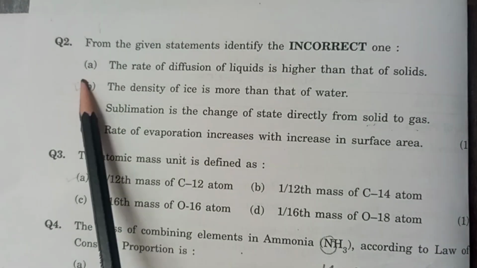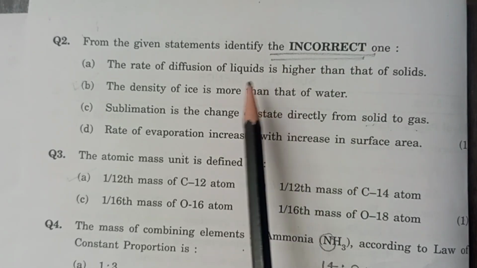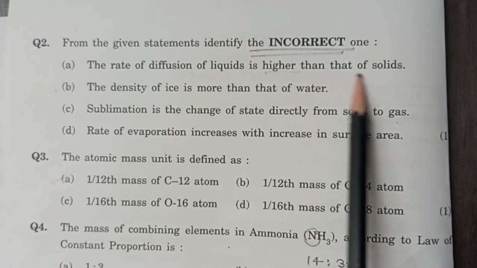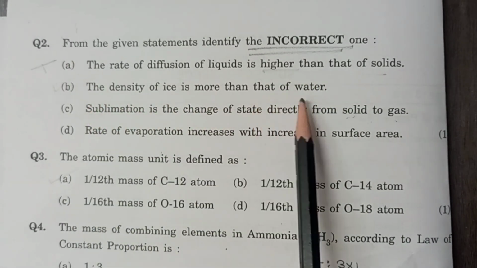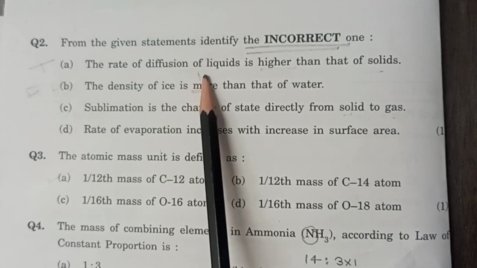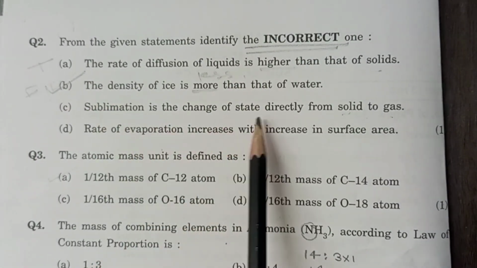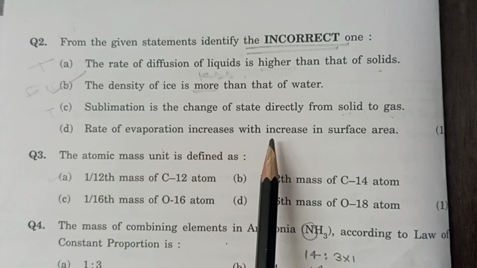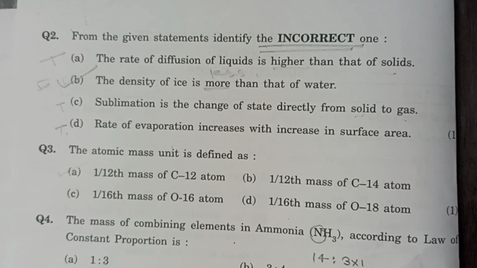Question number 2. From the given statements, identify the incorrect one. We have to find out the incorrect one. The rate of diffusion of liquids is higher than that of solids. So it is true. The density of ice is more than water. It is false. The density of ice is less than water. Okay. Sublimation is the change of state directly from solid to gas. True. Rate of evaporation increases with increase in surface area. It is also true. So the correct option is option number B.